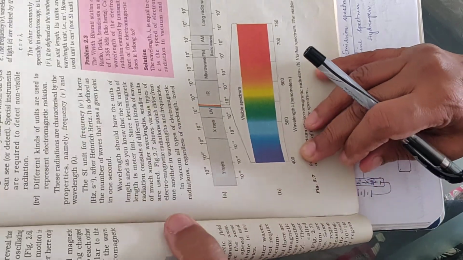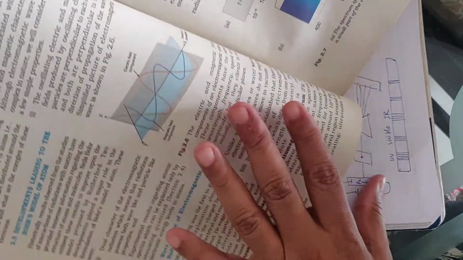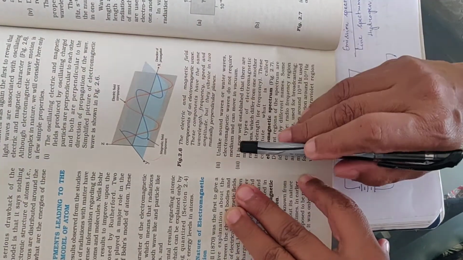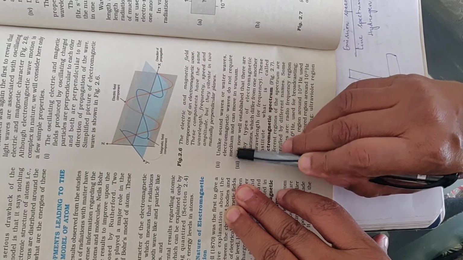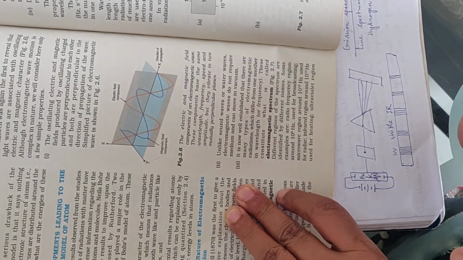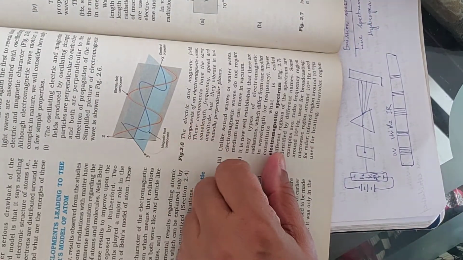Now what other characteristic feature can you say? Unlike sound waves or water waves, electromagnetic waves do not require a medium and can move in vacuum. This I already told you. So these are the characteristics of electromagnetic waves.